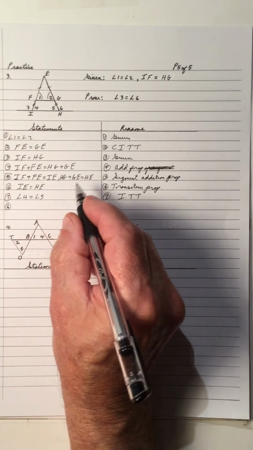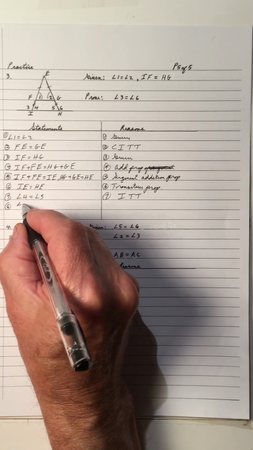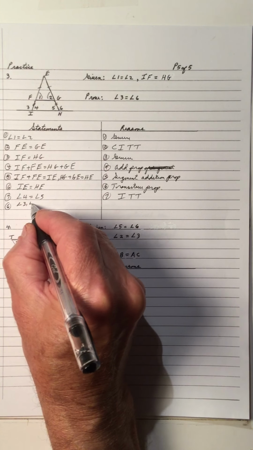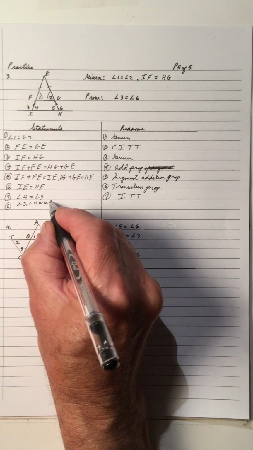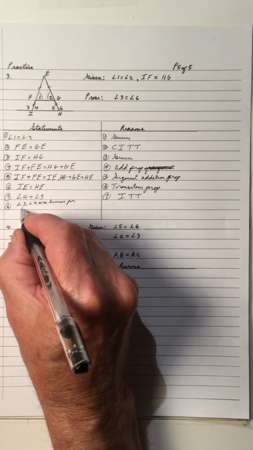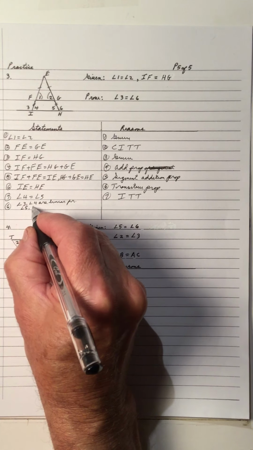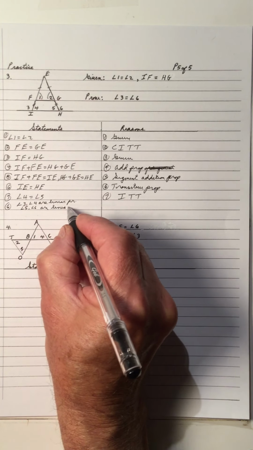And what we have now is that angle 3 and angle 4 are a linear pair. Angle 5 and angle 6 are a linear pair.